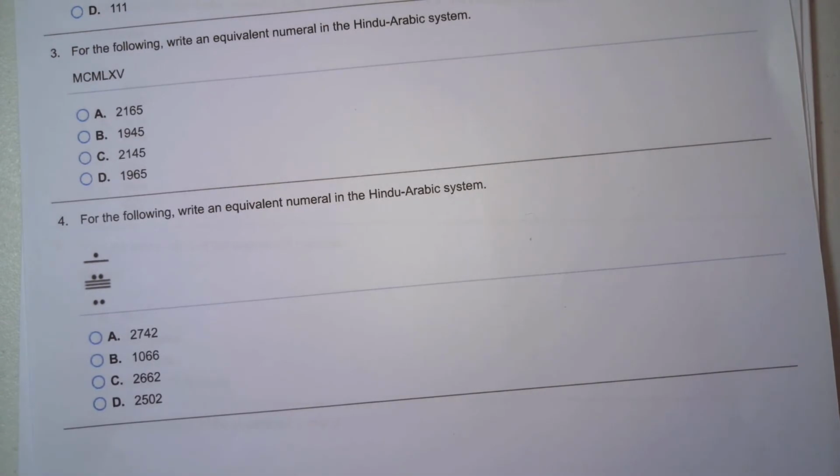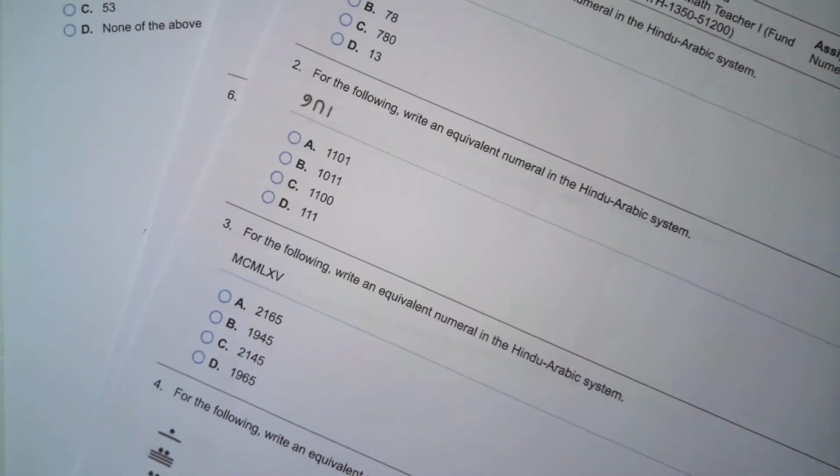Now, we haven't looked at these guys yet. Let's look at the Mayans.